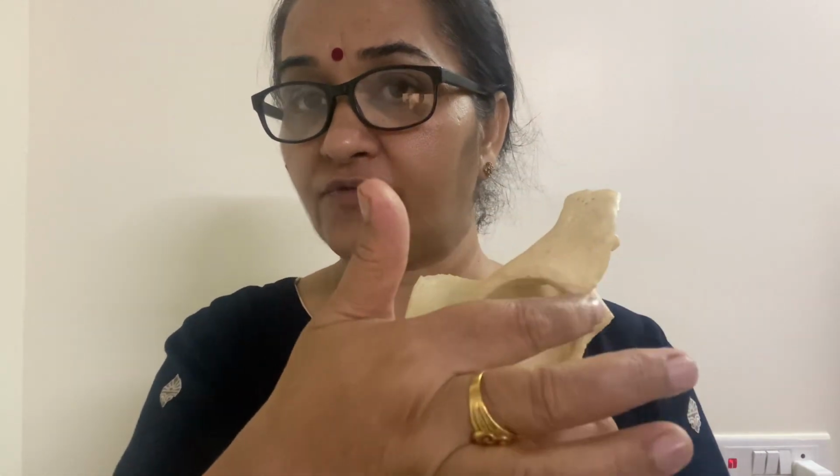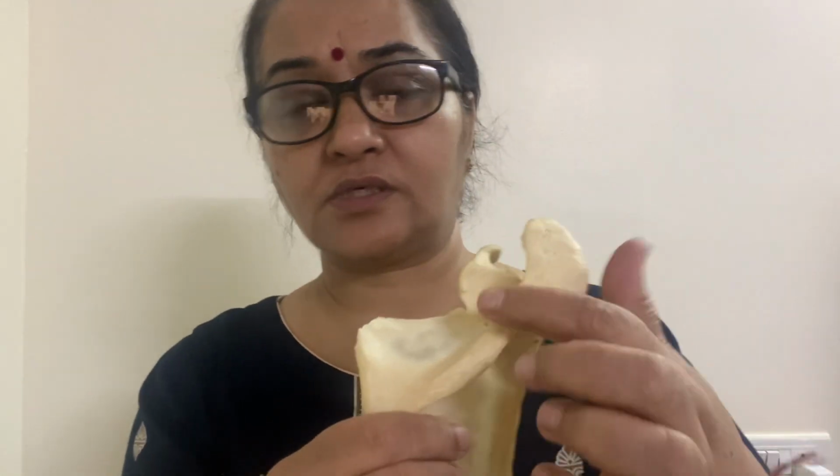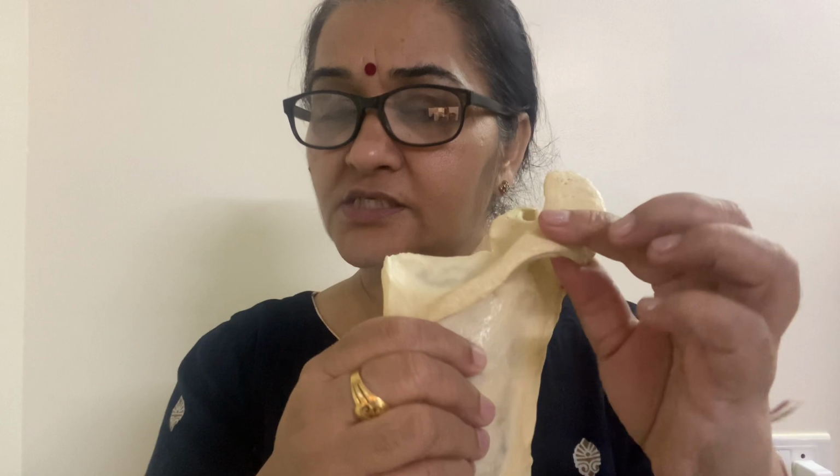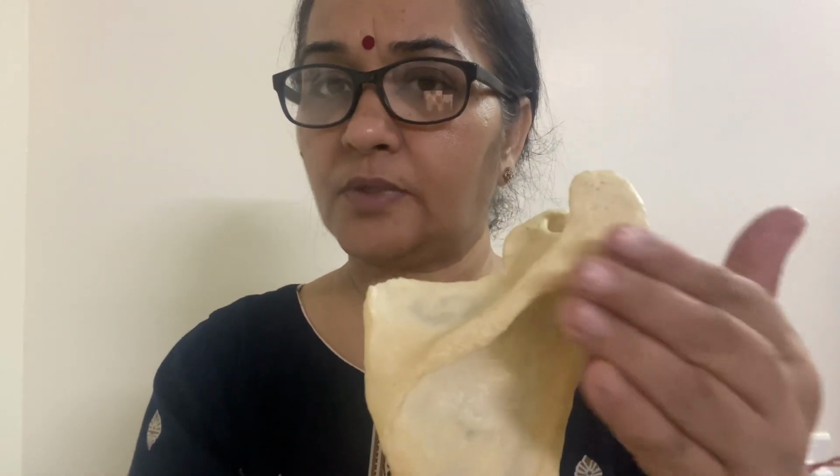Continuing this on the acromion, the superior surface of the acromion and the lateral border of the acromion is giving origin to the deltoid, and the medial border of the acromion is receiving the insertion of the trapezius muscle. So these are the muscles which are attached to this spine.